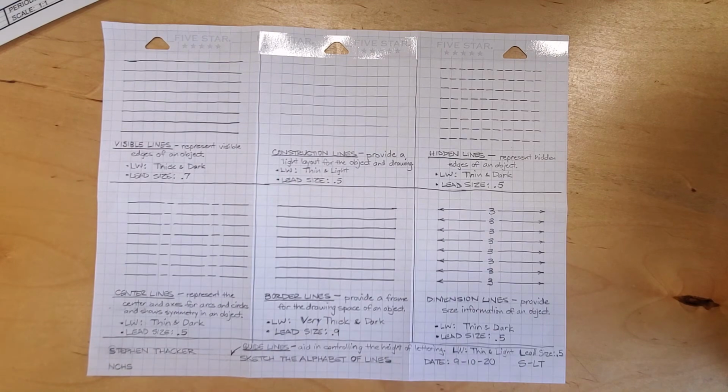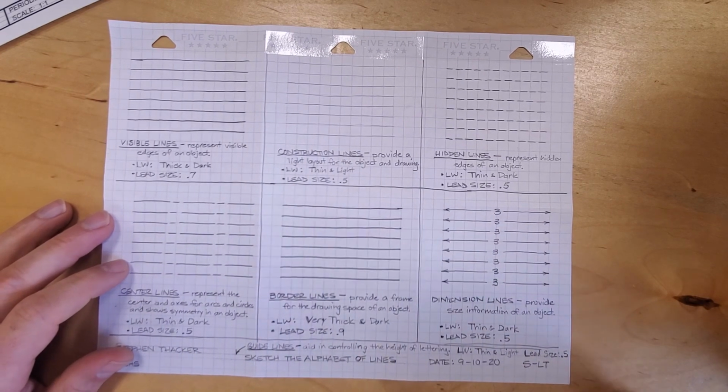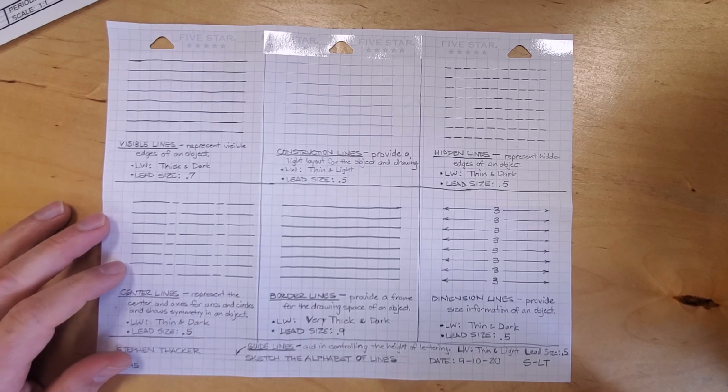This information will be quiz and test worthy, as well as application worthy. So keep that in mind as we move forward. Make sure you know the line types, how they're defined, and what their line weight and lead size is. Okay, and to be able to identify them. Okay, so for any further questions, we'll address that coming up next week, and we'll begin to apply these to an object.